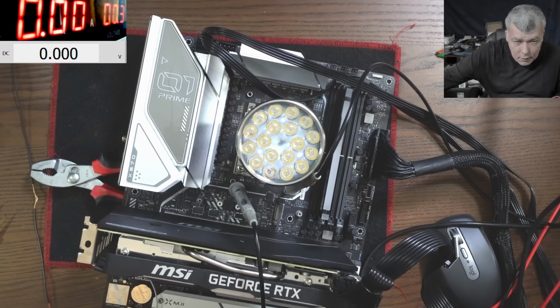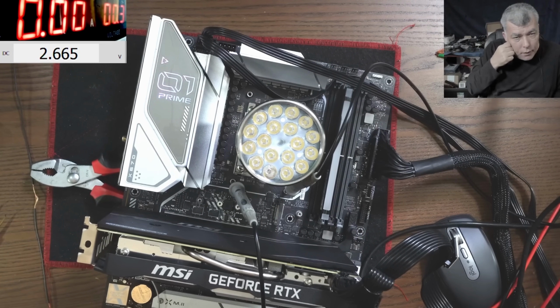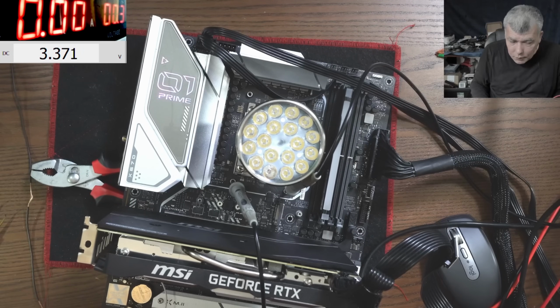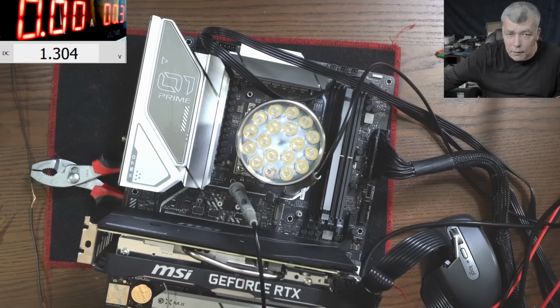Let me understand. Oh, this is weird. So we have 2.4 and it's going up. And now it's not coming on. But if I touch to ground, it's coming on automatically and we have 1.3.